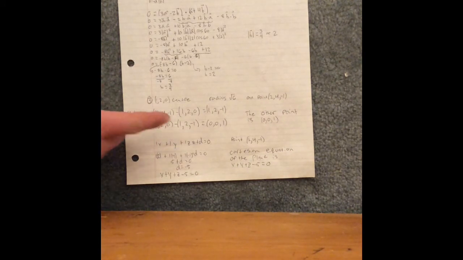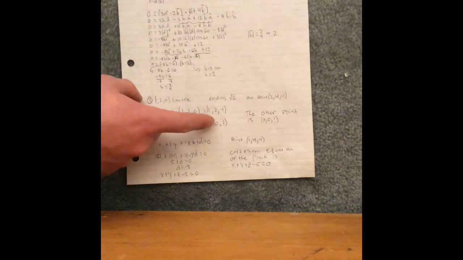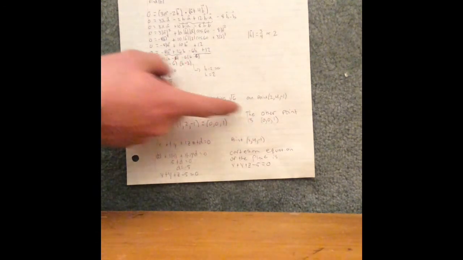So we've used the point that is on the one side of the diameter, so that's 2, 4, and negative 1. So we subtract the center point from that to find the direction vector. Now we subtract this direction vector from the center of the sphere, and that would give us our point on the direct opposite side. So our point on the direct opposite side is 0, 0, 1, as you can see here.